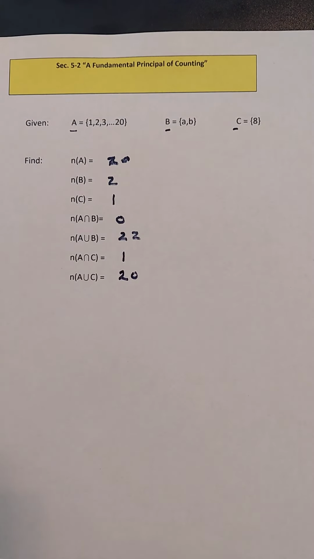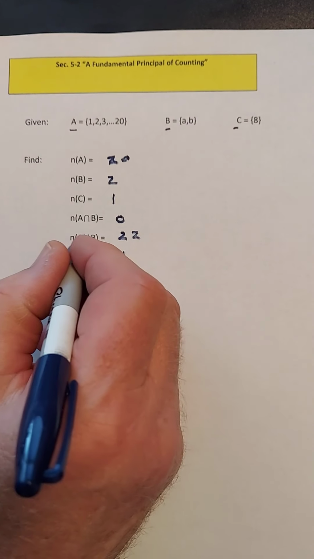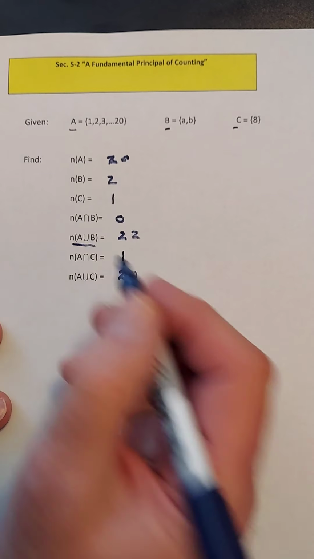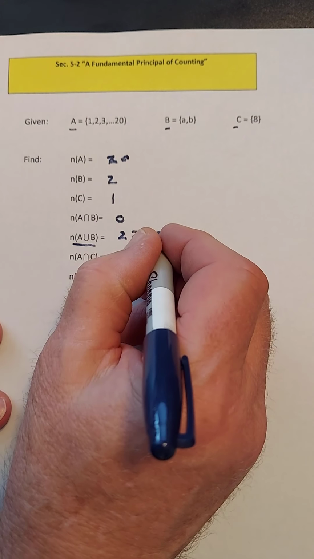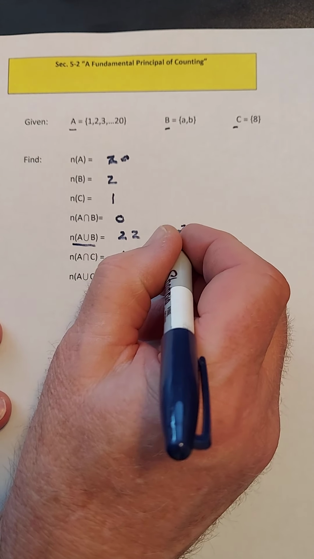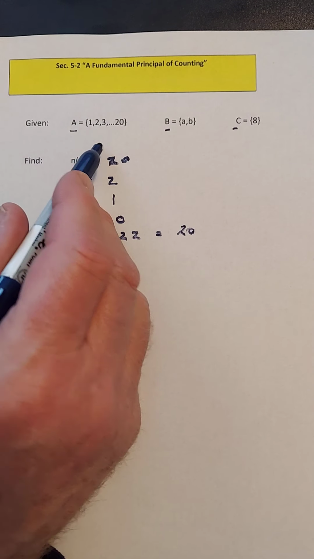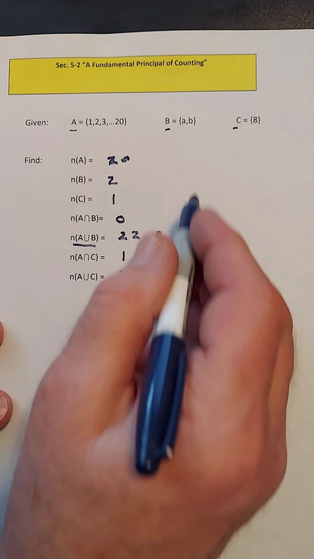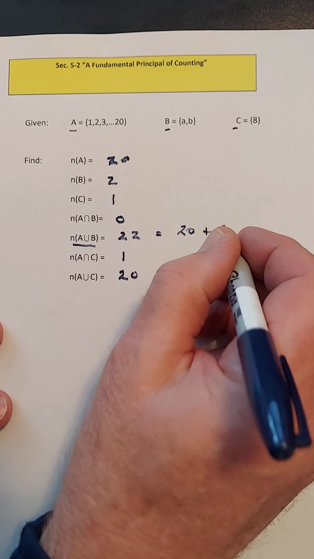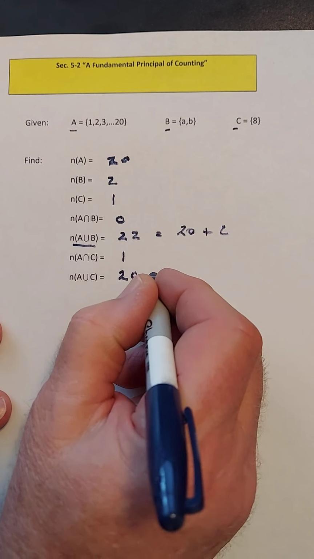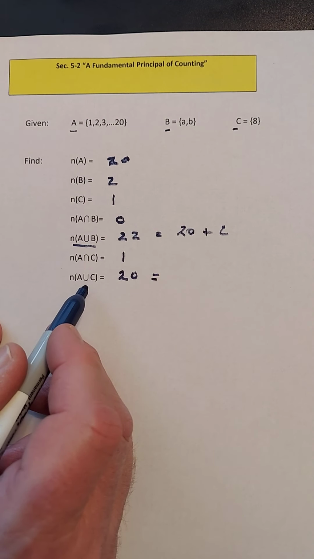Now, here's what we're going to get into. There's going to be a formula for the number in A union B. To get this 22, we simply took the 20 in the first set, plus the 2 in the second, and that gave you 22. So what happens down here when we're talking about A union C?